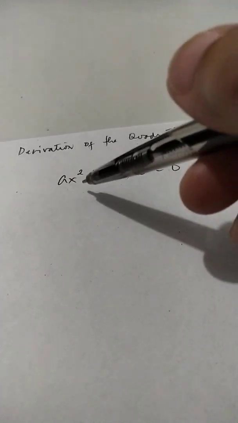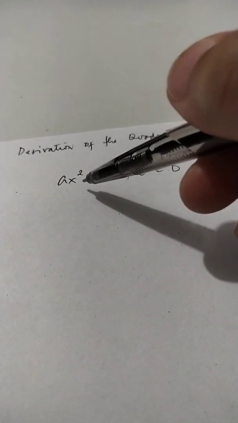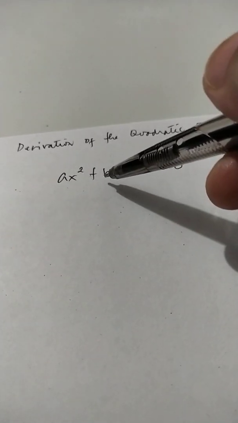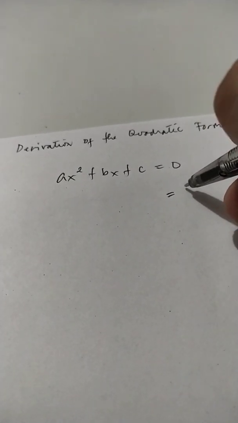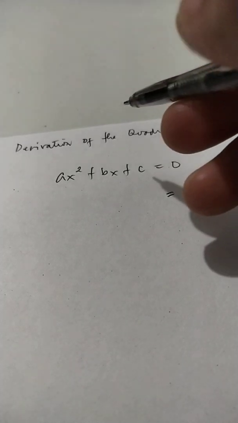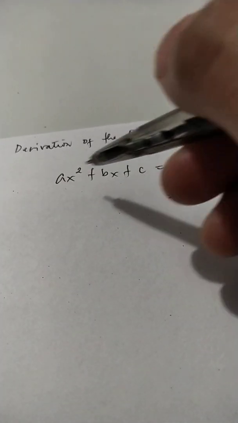Derivation of the quadratic formula. Remember that the standard form of the quadratic equation is ax squared plus bx plus c is equal to 0. We are going to apply completing the square to this equation.